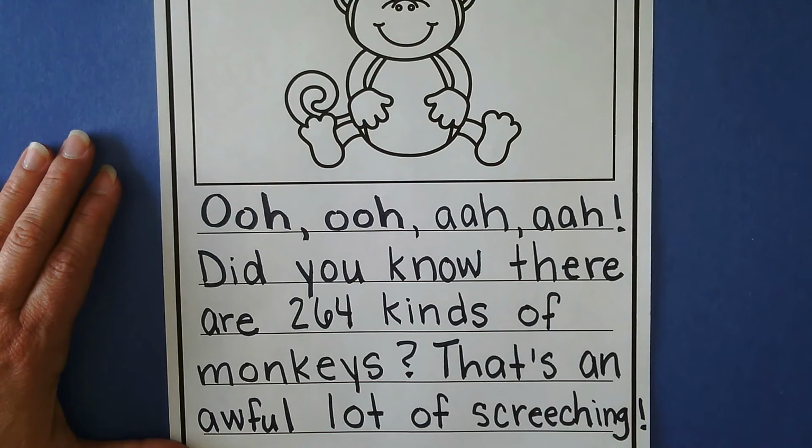Let's go back and read what I wrote. Ooh, ooh, ah, ah. Did you know there are 264 kinds of monkeys? That's an awful lot of screeching! The introduction hooks the reader's attention and makes them want to keep reading more. When you are writing your introduction, I want you to remember to begin with a sound, ask a question, tell an interesting fact, or show excitement.